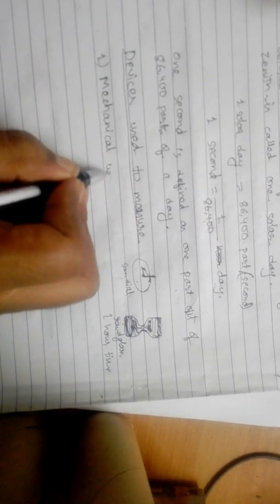We use watches. There are different types of watches like the mechanical watch, quartz watch, and atomic watch. Now let's start with the mechanical watch. The mechanical watch is also known as the pendulum watch.